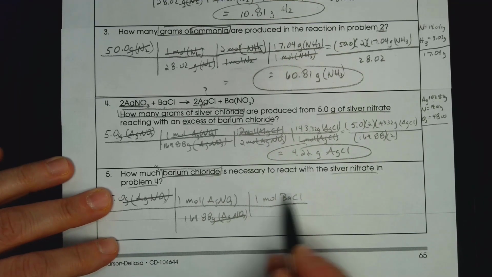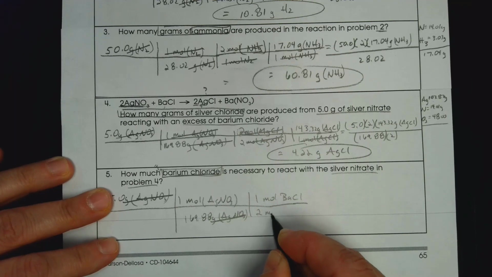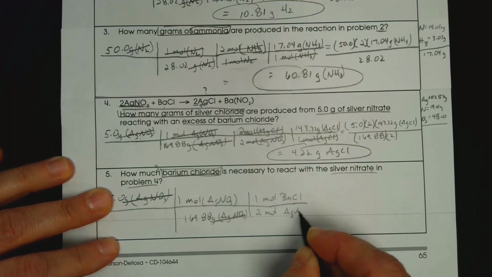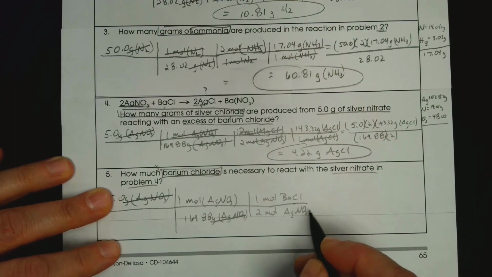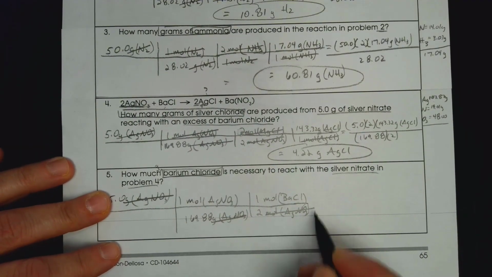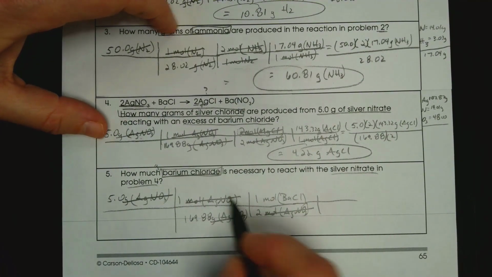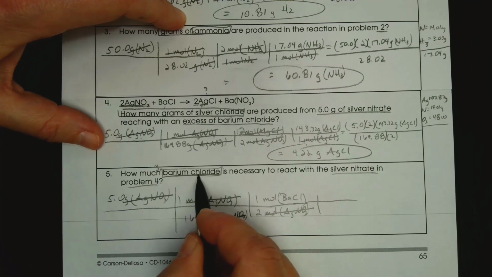And because this third column is a molar ratio, we have to go back to our silver nitrate and remind ourselves that we have 2 moles of AgNO3. Now we're in a position to cancel out moles of silver nitrate here and here. We're getting close because we know we have to finish up with grams of barium chloride.